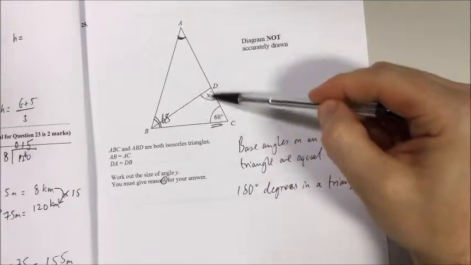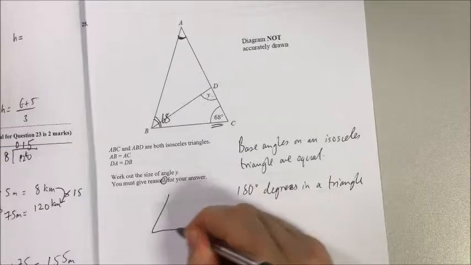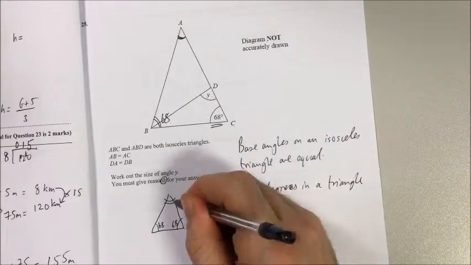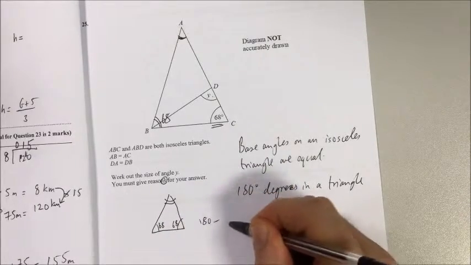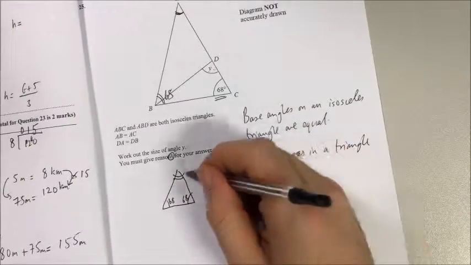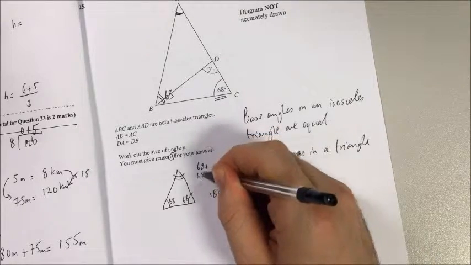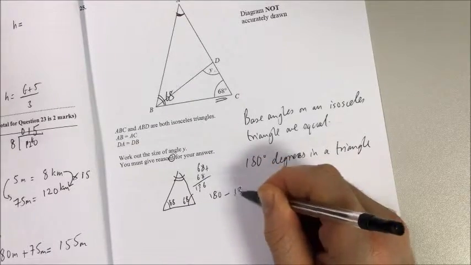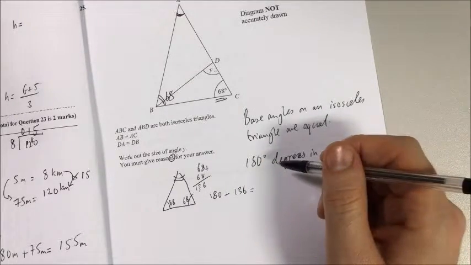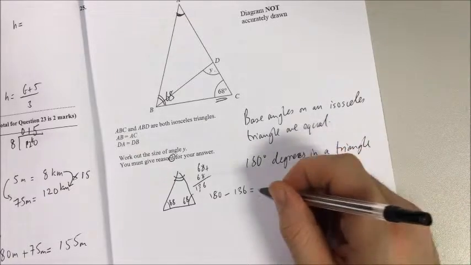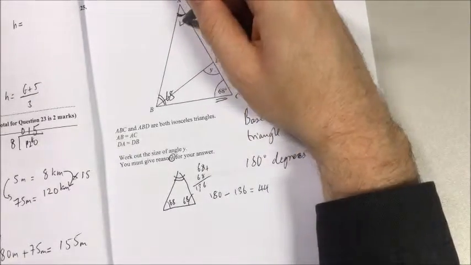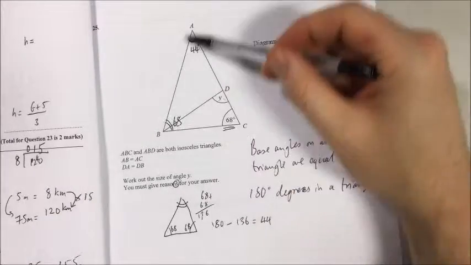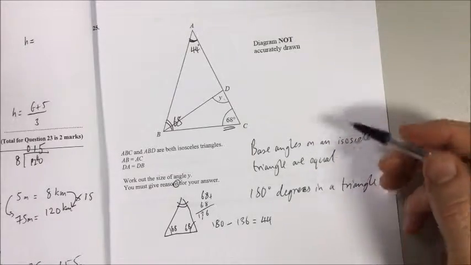If you just think about the big triangle, ignore this line in the middle, I've got 68 there, 68 there. So this one is going to be 180, take away the two 68s. So if I just add 68 together, 68, I get 16, carry 1, that's 12, so it's 136. So I'm going to take that away. Take away 130 would be 50, so take away 6 is 44. So this one is 44, okay, angle BAD. BAD is 44, and I've explained why.